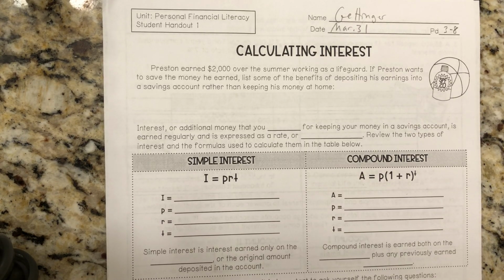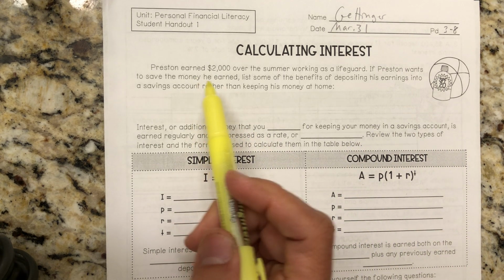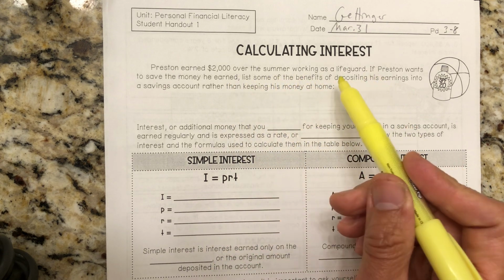Seventh grade honors class, we begin Unit 8, Personal Finances with Calculating Interest. So we're going to go over two different kinds of interest. Preston earned $2,000 over the summer working as a lifeguard.